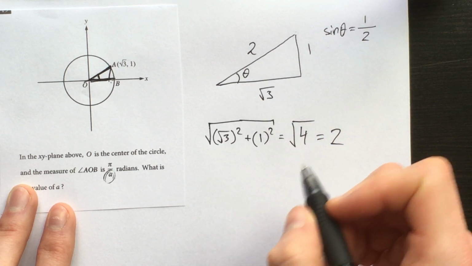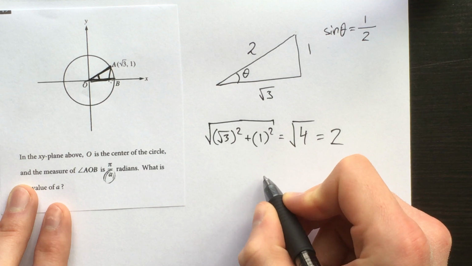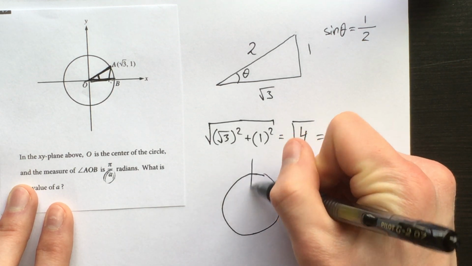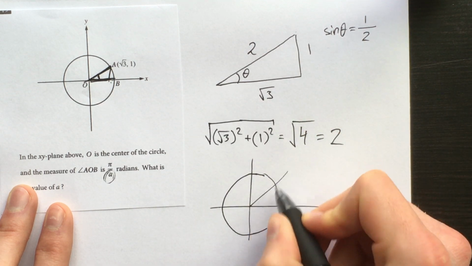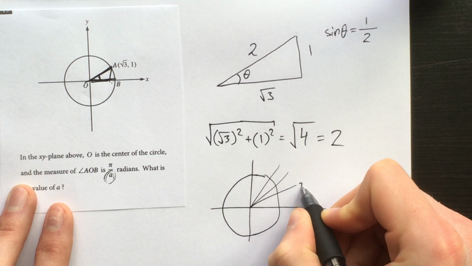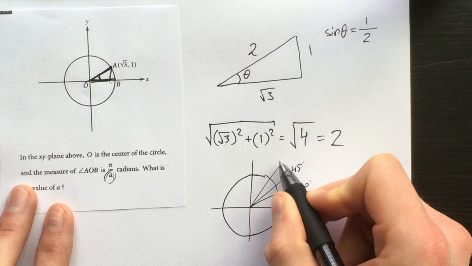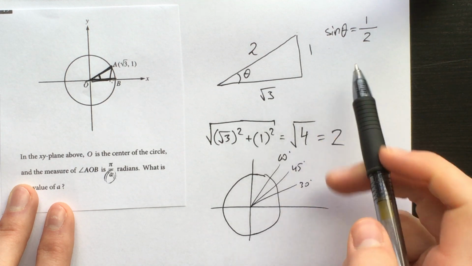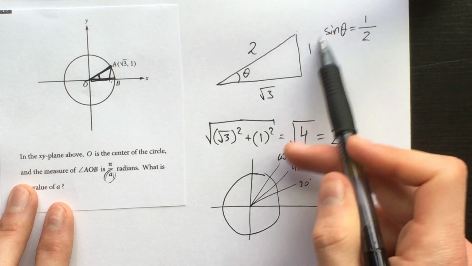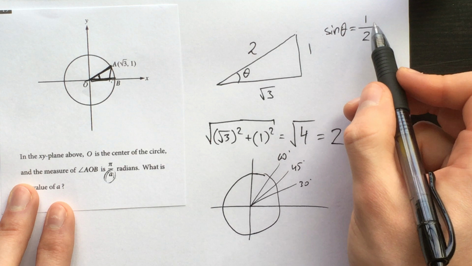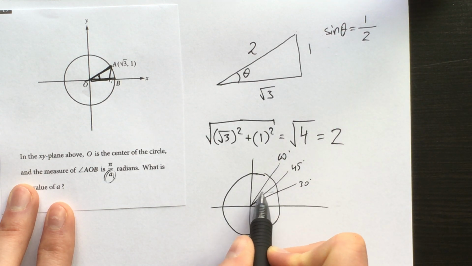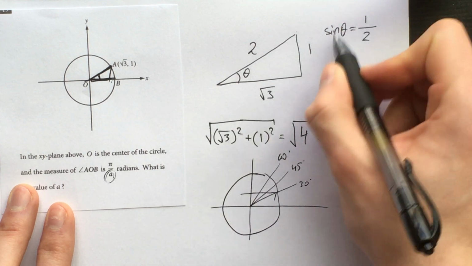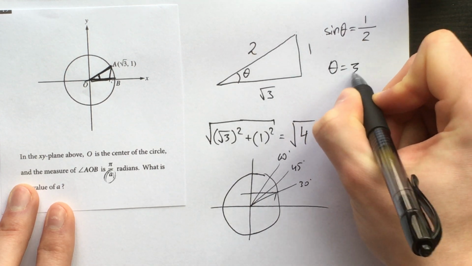And here you've got to use your knowledge of the unit circle to figure out that, well, if here's our sort of unit circle, we have 3 values here. We have 30 degrees, 45 degrees, and 60 degrees. Since 1/2 is the sine of theta, that means that 1/2 is the y value. It's the lowest possible y value, so that's equal to 30. So in this case, theta is equal to 30 degrees.